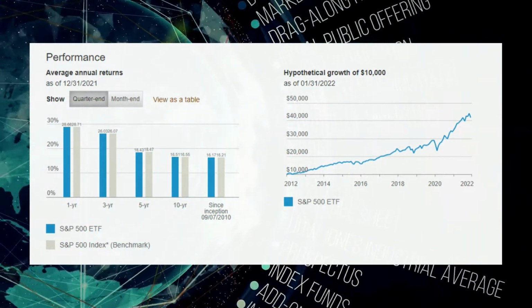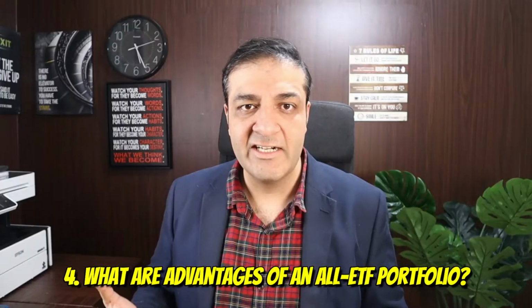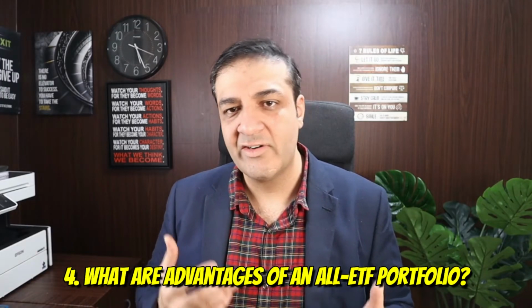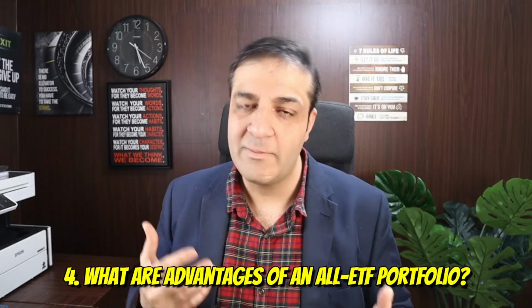We also have many ETFs which track the FTSE 100, which is a share index of the 100 companies listed on the London Stock Exchange with the highest market capitalization.